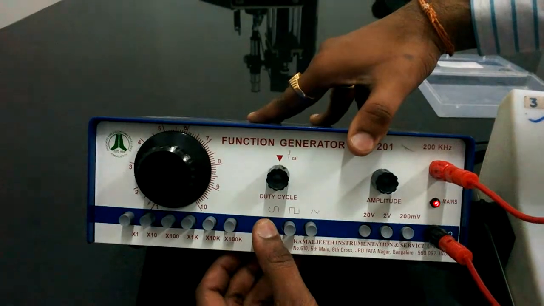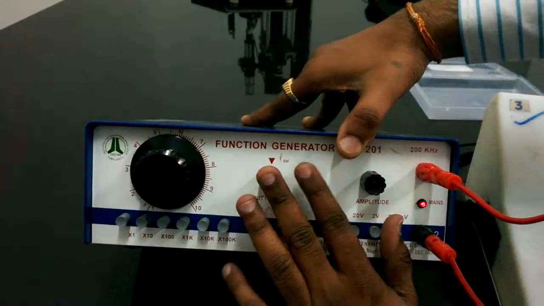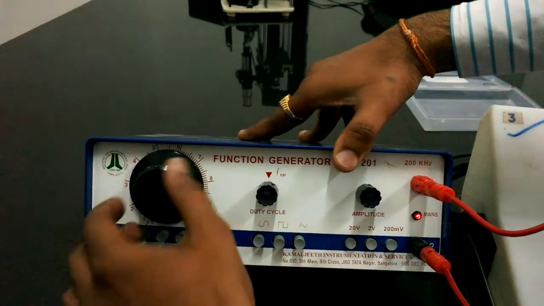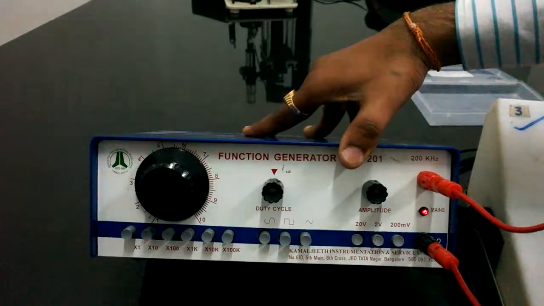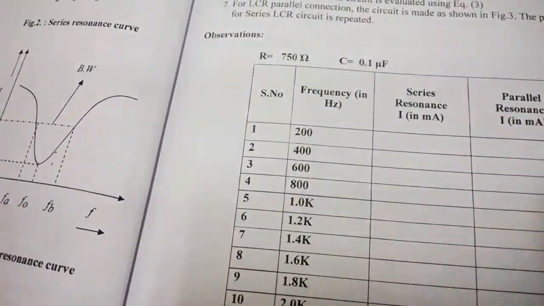Here we are giving sine waves. Once the amplitude is set constant, no need to touch it; we just press this and keep increasing. Initially, keep it at 200 hertz.